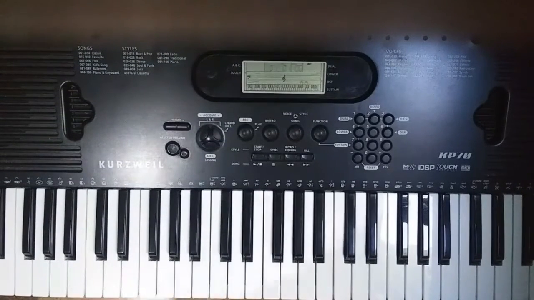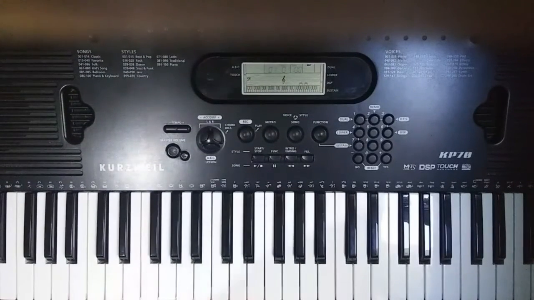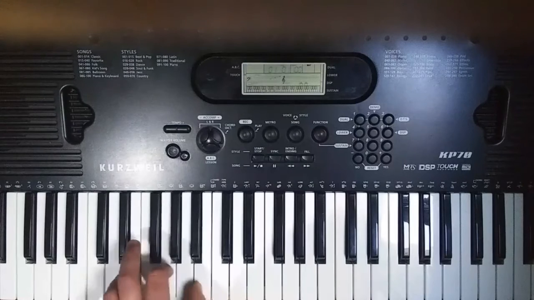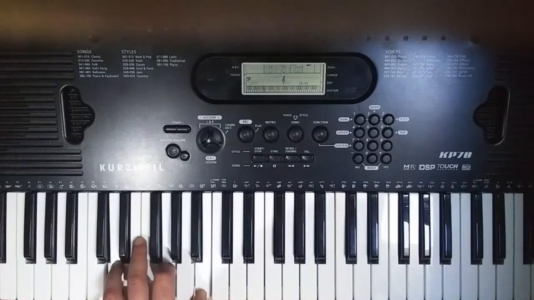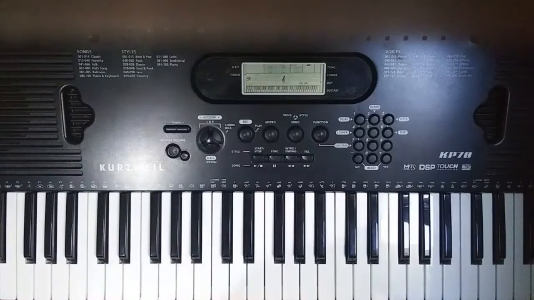Now we can practice this on many examples. For example, you don't even have to play the chords. You can only imagine the chord. Okay? So I can play E minor, G major, A major. But I can as well play just E, D, C sharp.